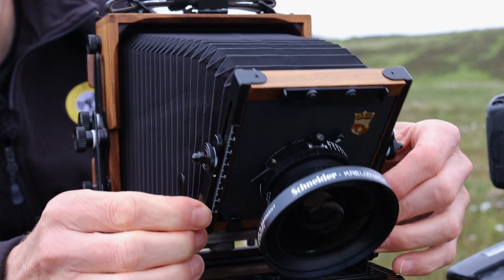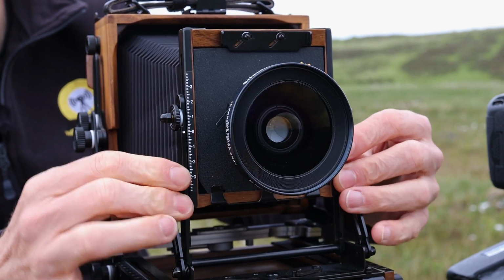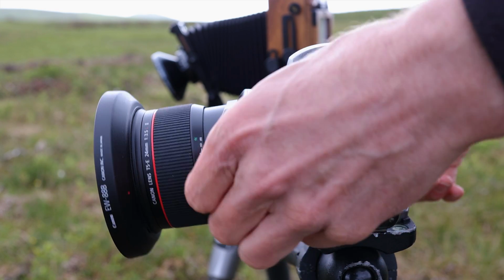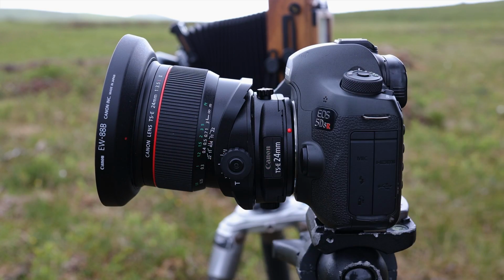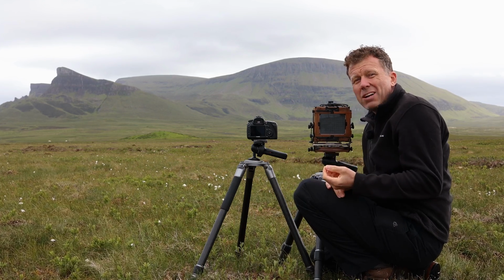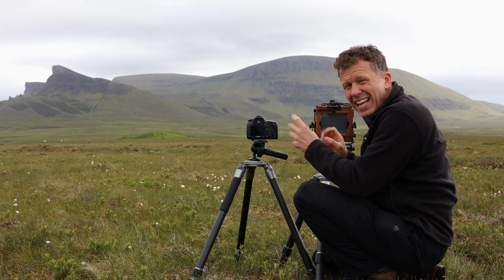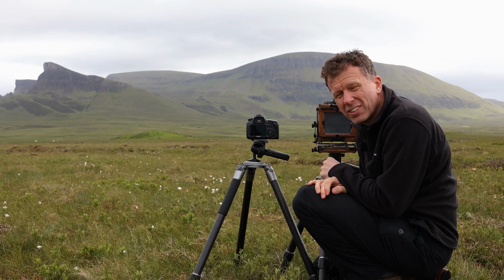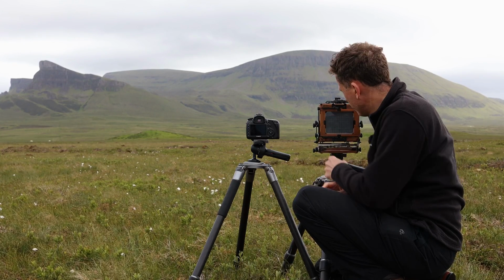By using lens movements to lay the plane of focus over all the key areas in our scene, we can potentially get everything technically sharp, from about a meter in front of the camera right up to infinity, maybe many miles away, even if we're using a wide aperture. This then allows us to use an aperture where the lens is working at its absolute best, meaning that we avoid diffraction and end up with a much sharper image.